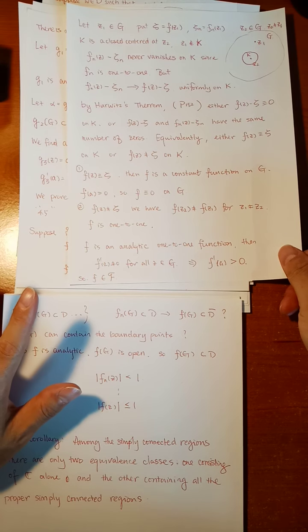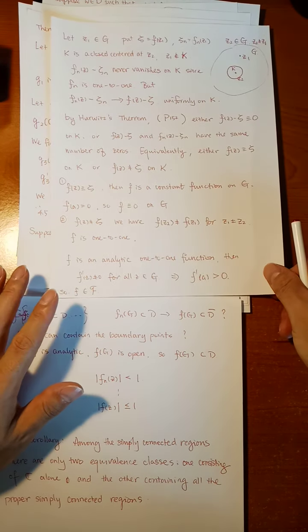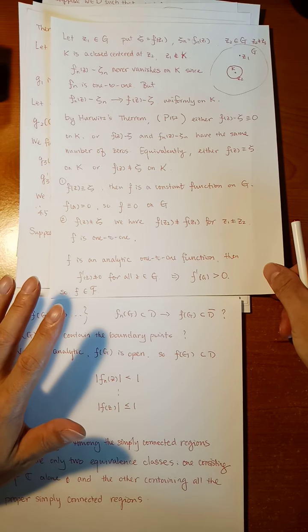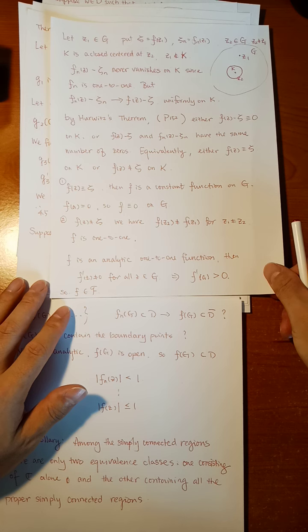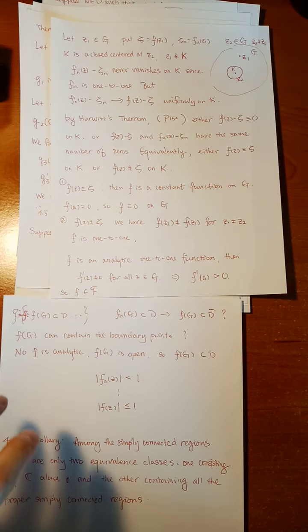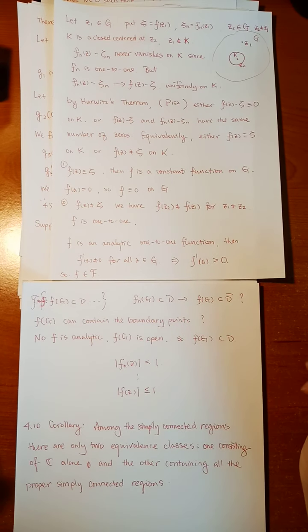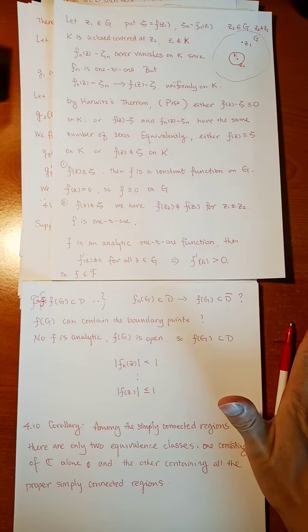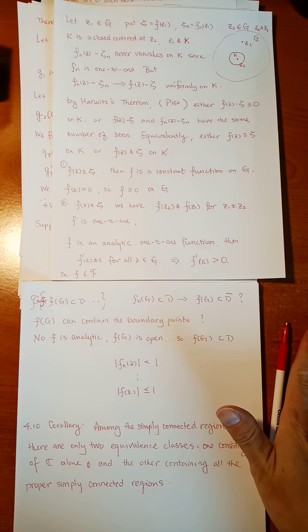That was done also. And also you need to show that on a simply connected region, every non-vanishing analytic function has an analytic square root, right? So you have several small parts which are very useful in other places. I try to emphasize that you need to know how to show them. They may appear in the exam.